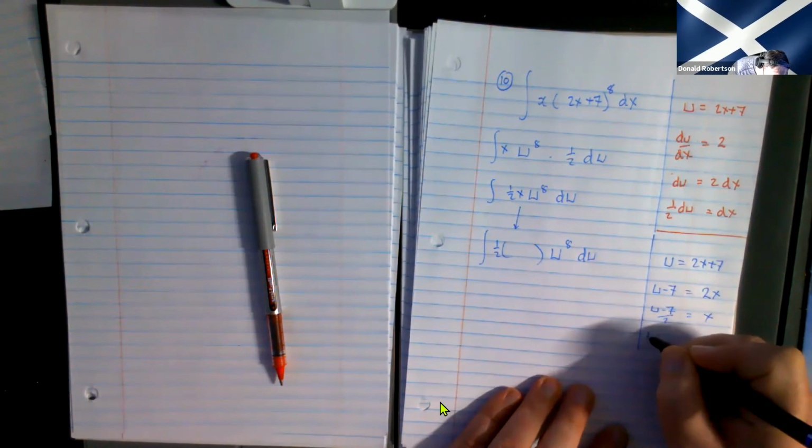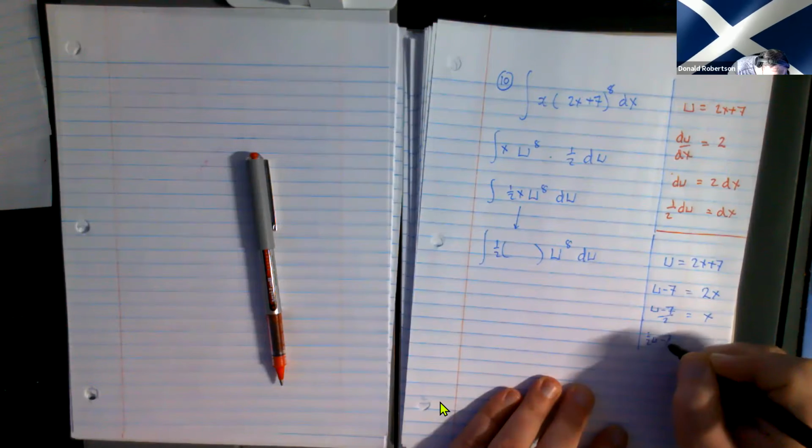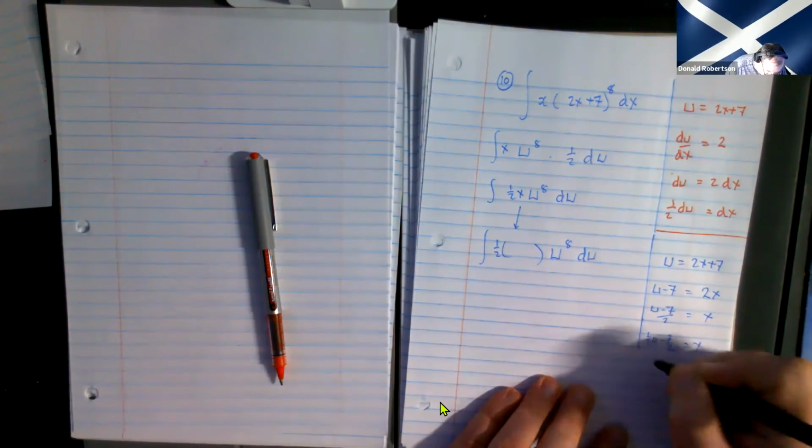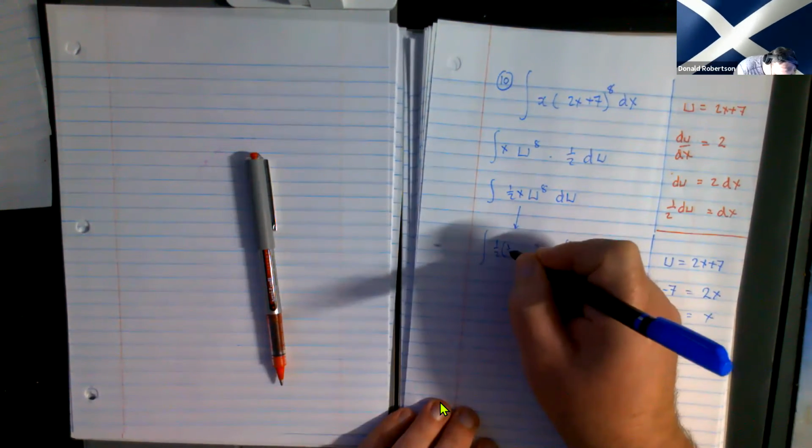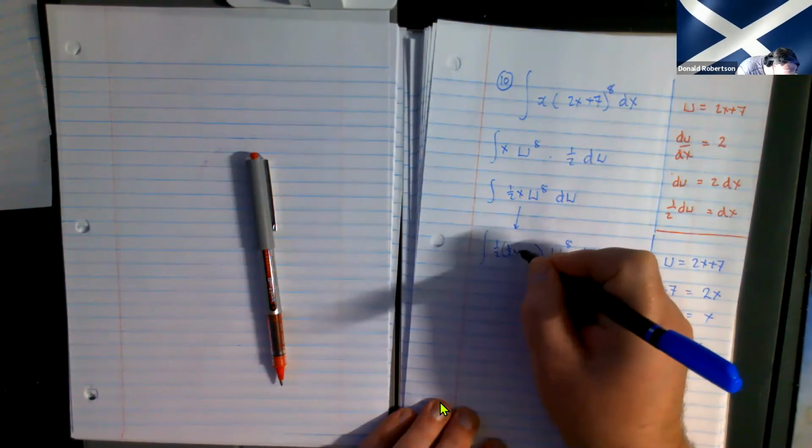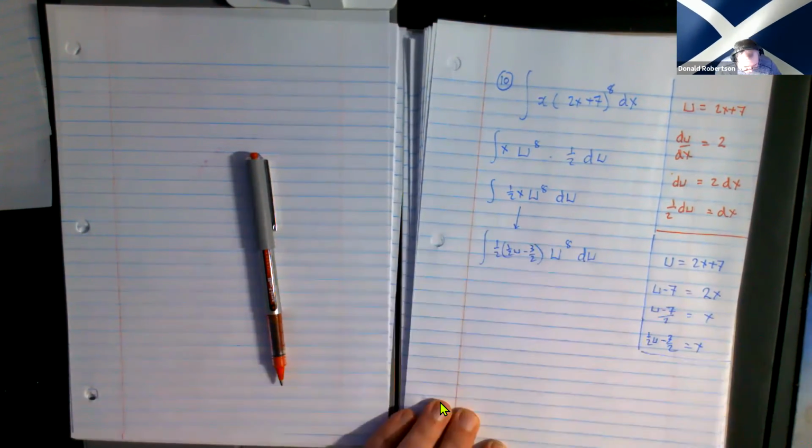What does that get me? That gets me a half u, take away 3 halves. So I have a half u, take away 3 halves. Okay, what would I do next to get this to the place where I can start integrating? Because right now it's not quite there, but it's one line off. What do I do next?